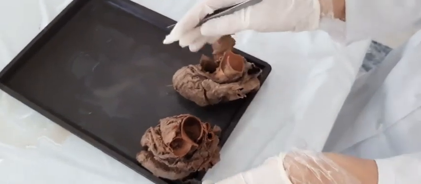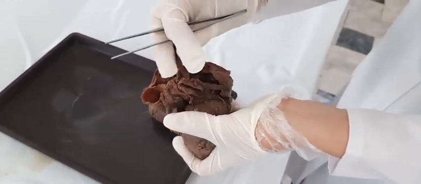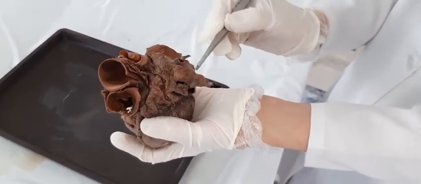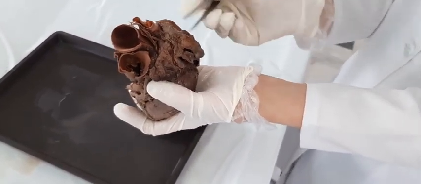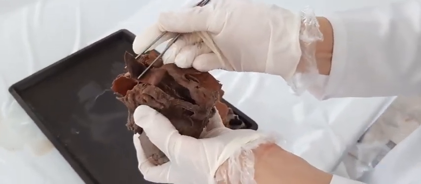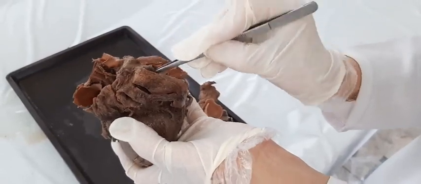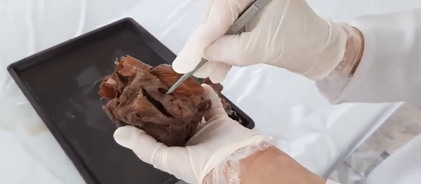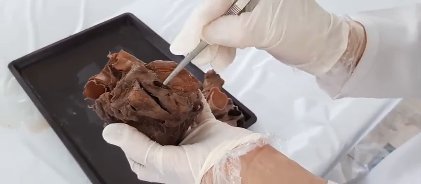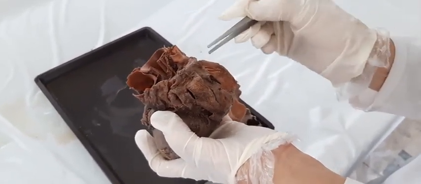Now we come back to the left atrium. The left atrium is going to form most of the base of the heart, and if we open the left atrium, we are able to find on each side the opening of the pulmonary veins, two pulmonary veins on each side, without any valve. They are going to open inside of the left atrium.